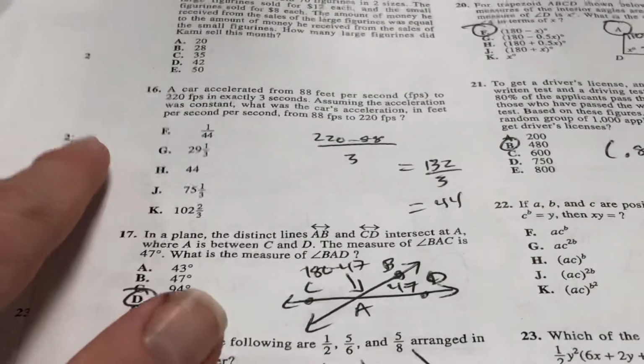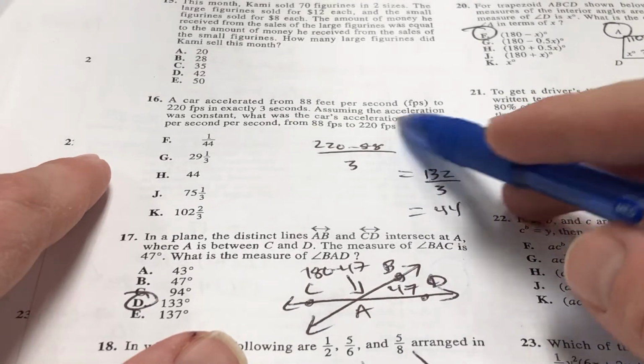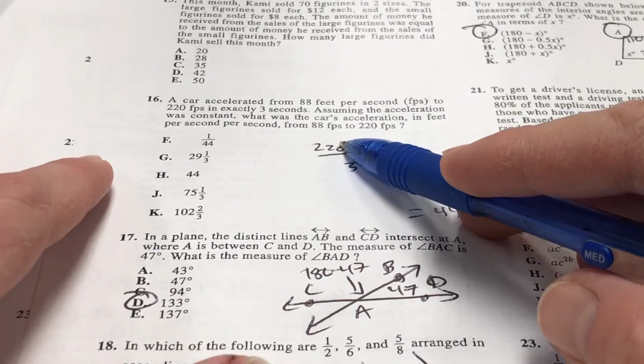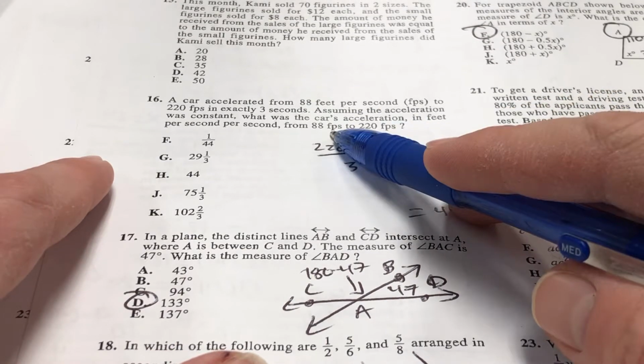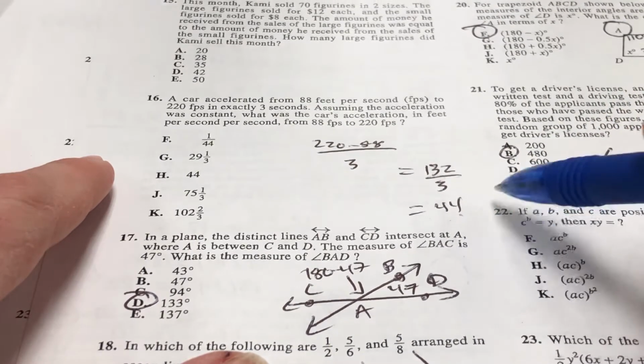All right, 16. What is the acceleration? It's constant between 0 and 3 seconds. All right, do where you ended minus where you began over 3 seconds. 132 over 3, 44 feet per second.